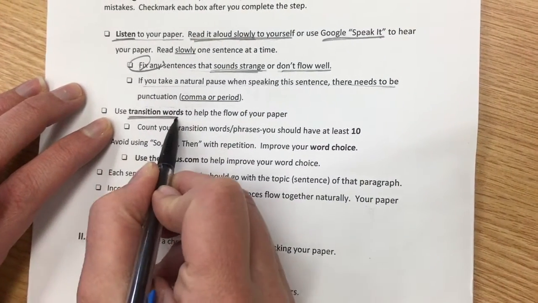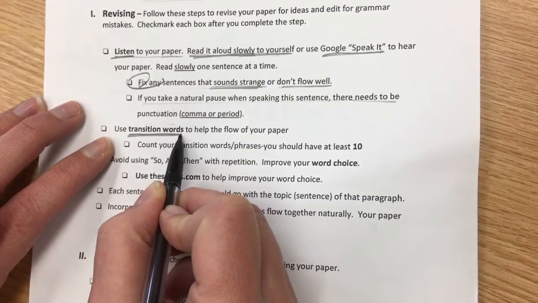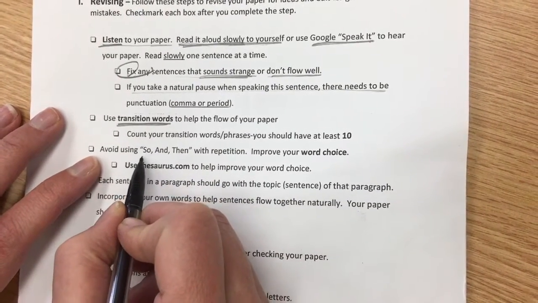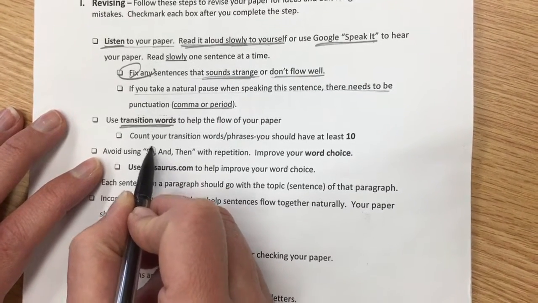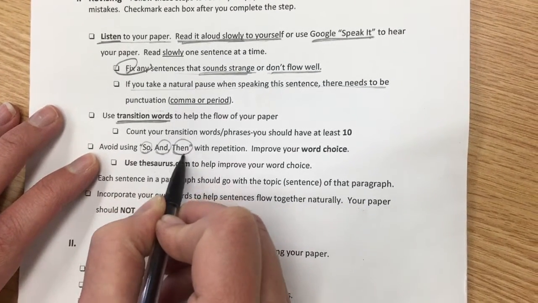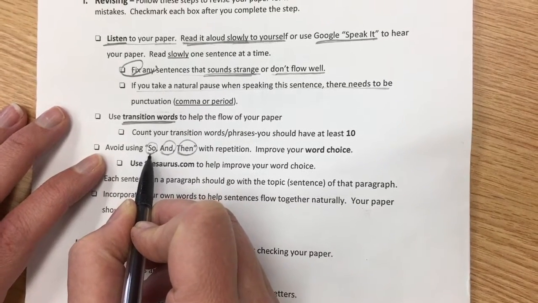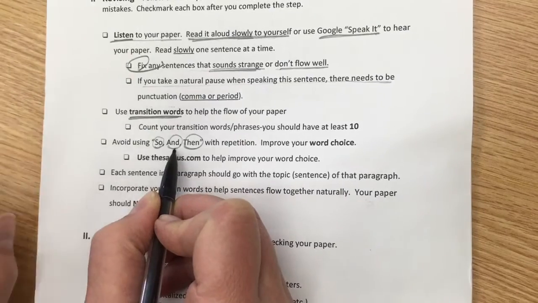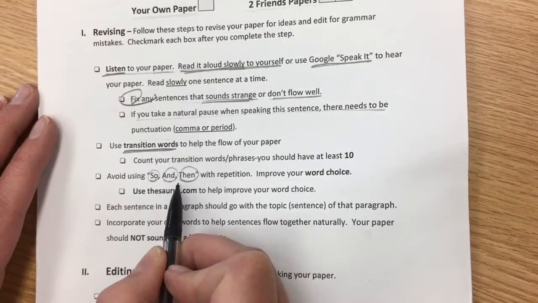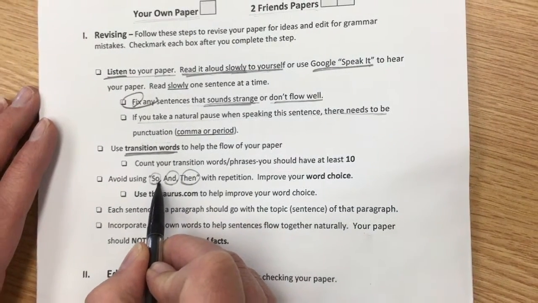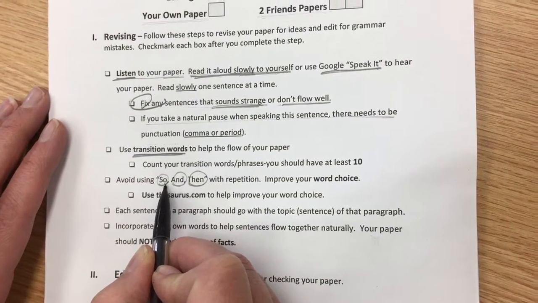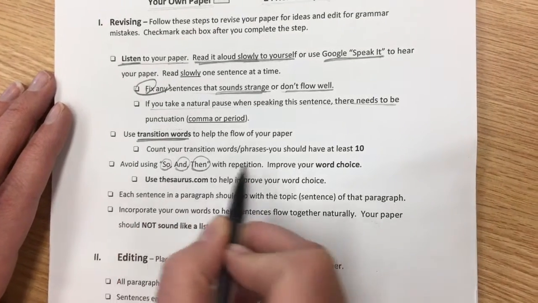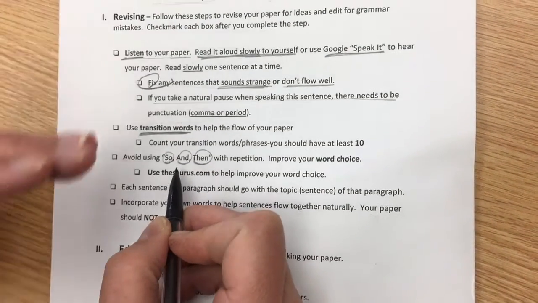Okay, transition words, you guys, we've beat that to death. You should be very familiar with using transition words. Those should be there. Hey, look and see if you are overusing so and then. If you use these words once in a paragraph, that's enough, okay? More than once in one paragraph is too much. And if you think that you might be using this too much, a good rule of thumb is to use the find button on Google Docs. And it'll find any word you type in, and it'll show you how many times you use that word.